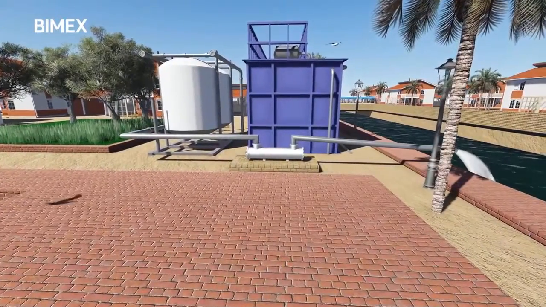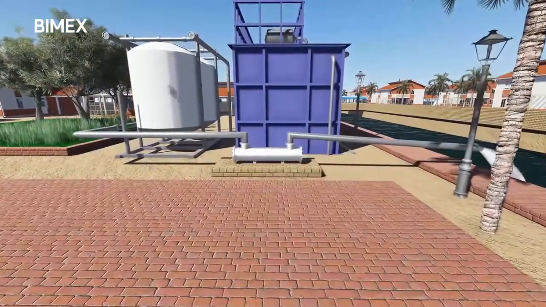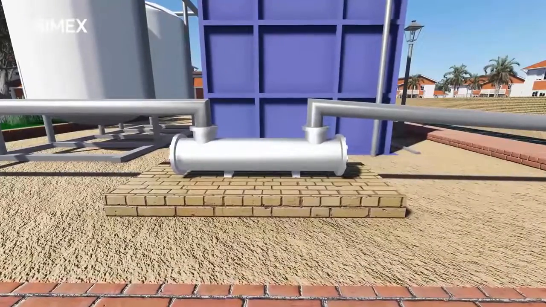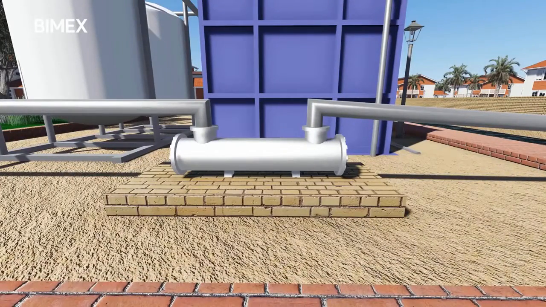The fluid then runs through an ultraviolet light for a higher degree of disinfection. The ultraviolet radiation causes damage to the genetic structure of bacteria, viruses and other pathogens, making them incapable of reproduction.